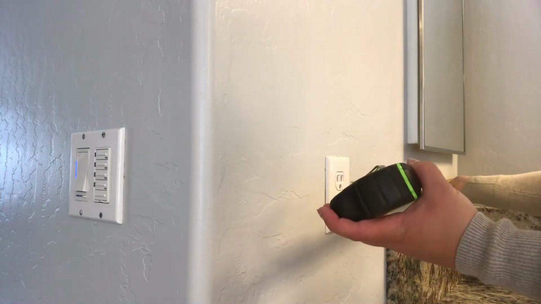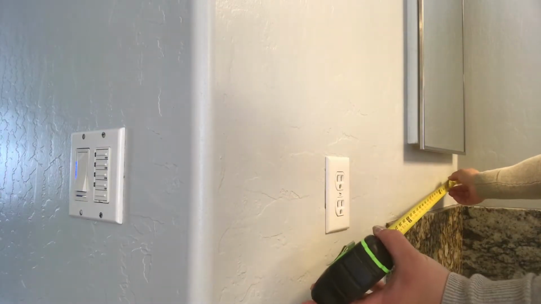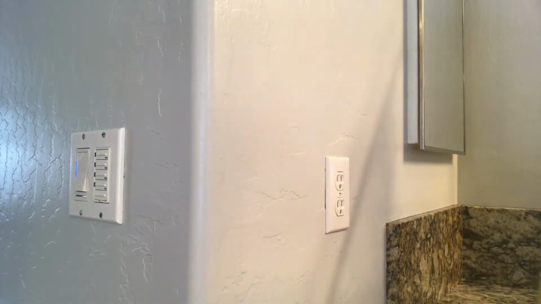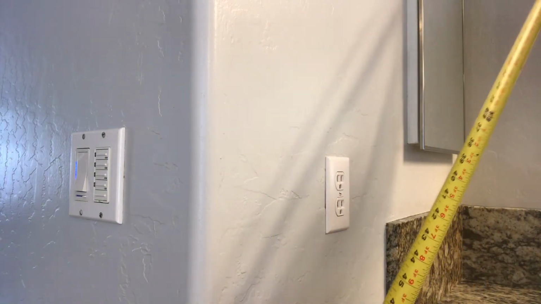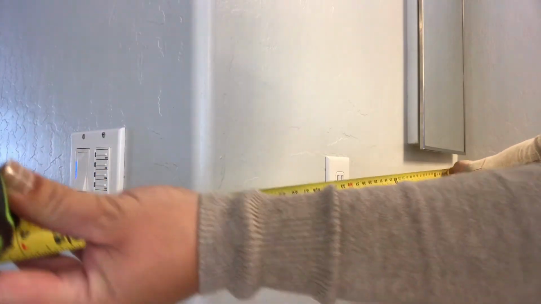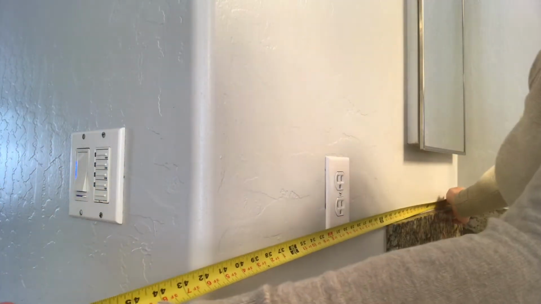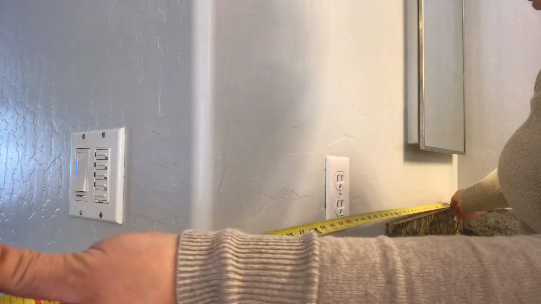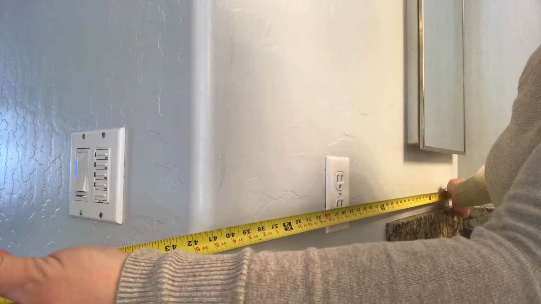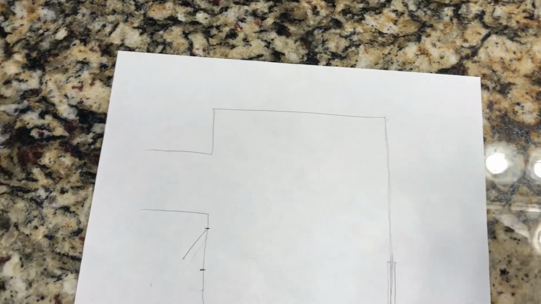So I'm gonna put the measuring tape all the way up against the corner of the wall, and I'm gonna come out, just make that longer. I'm gonna come out all the way, make sure it's straight. Okay, so that's 41.5.